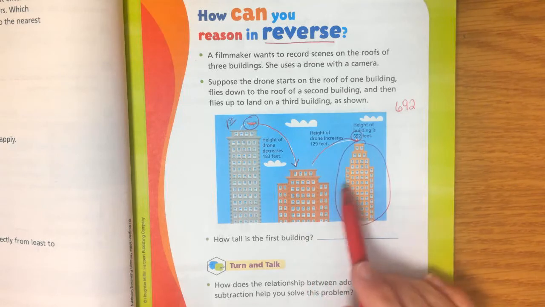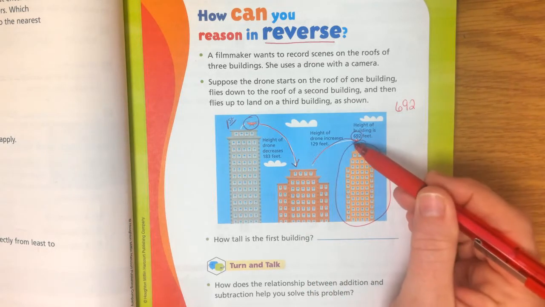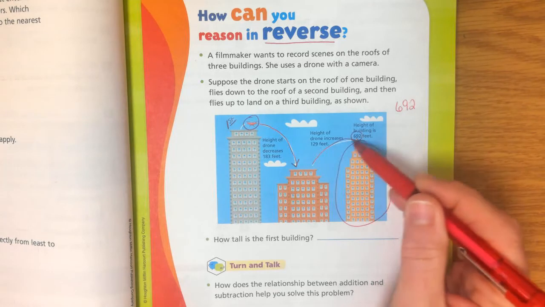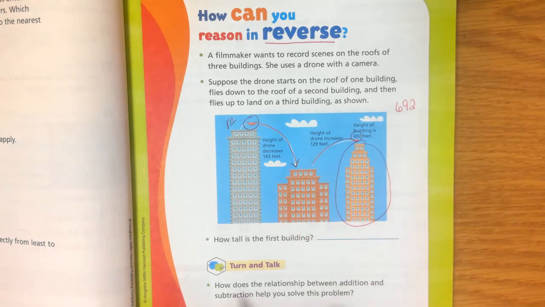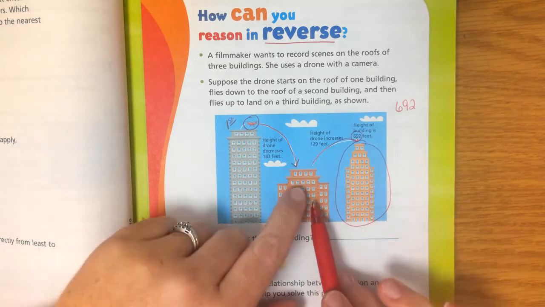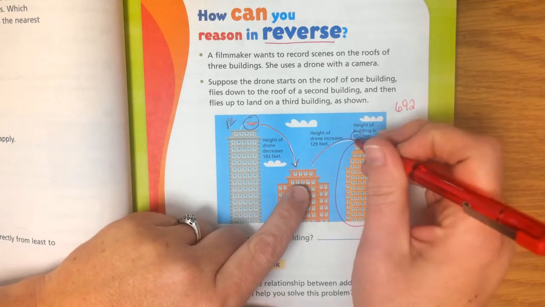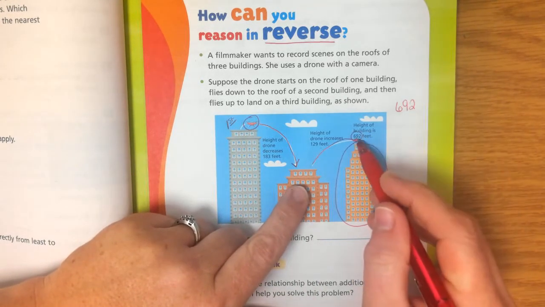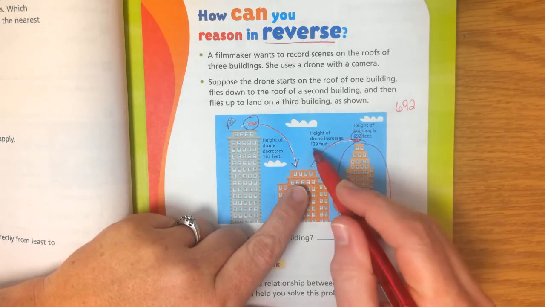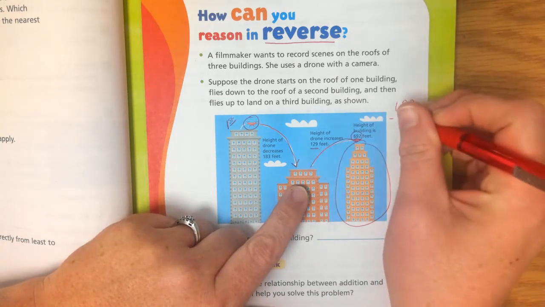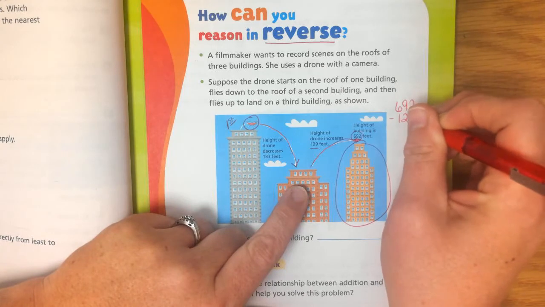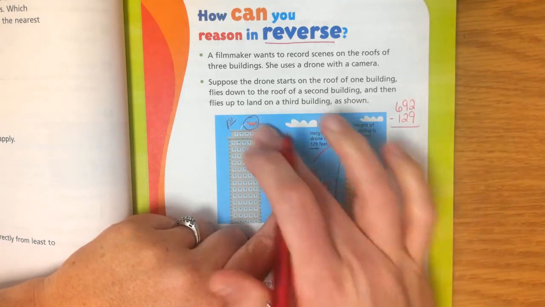So what does that tell me I need to do? Am I going to add or am I going to subtract to find the height of the 2nd building? I hope you're thinking of going to subtract. Look, this building is smaller. So I need to take 692 feet and I need to subtract 129 feet. So I'm thinking in reverse. I'm going to go backwards.